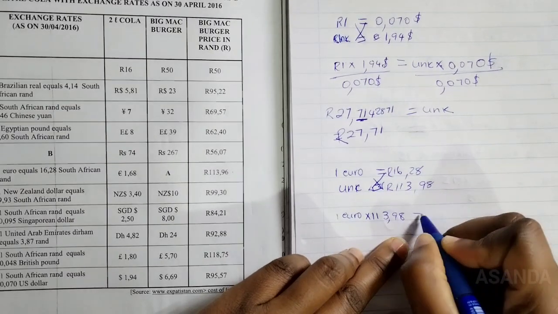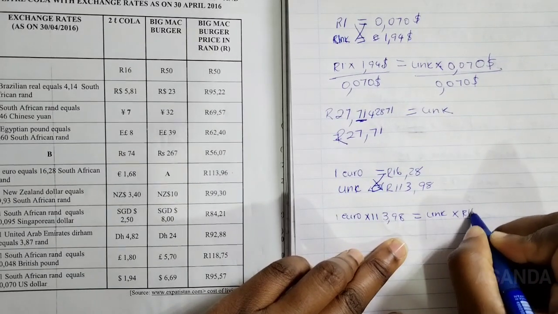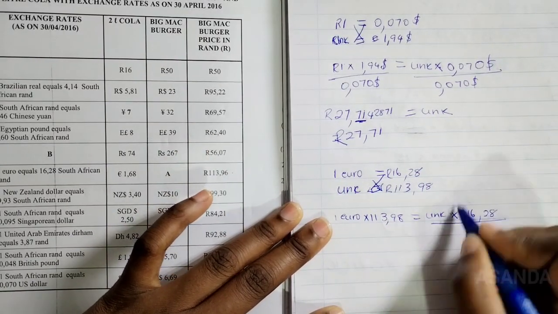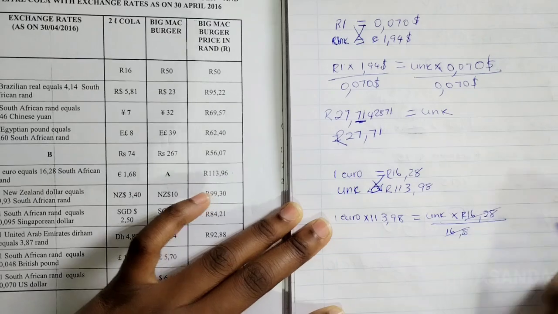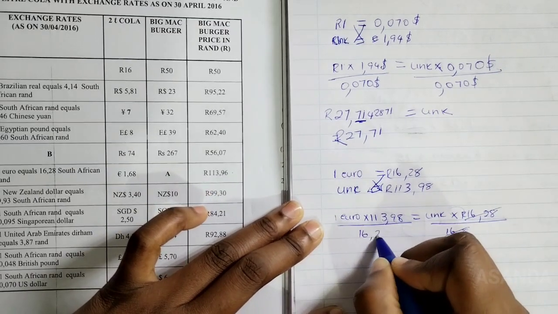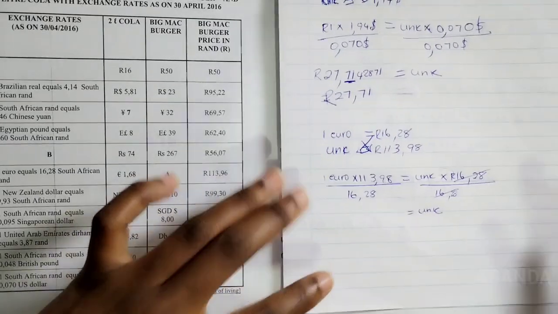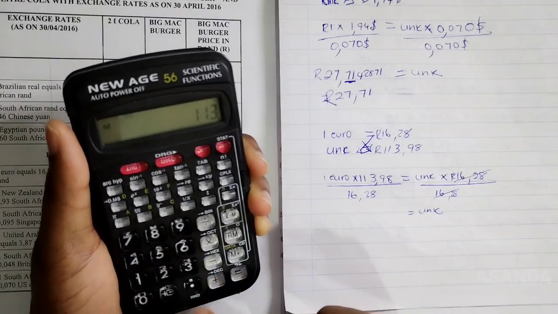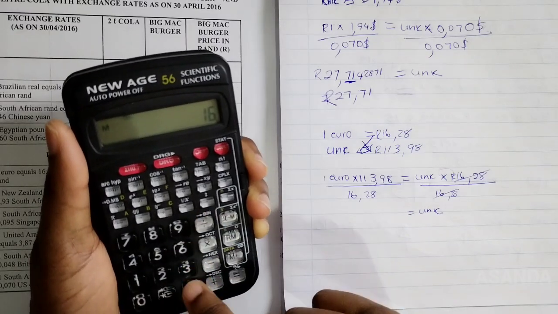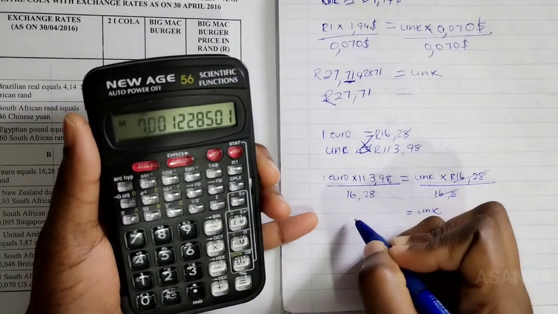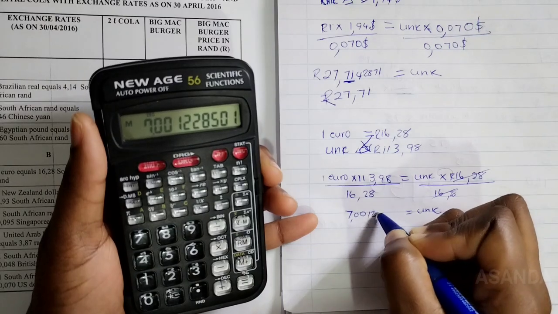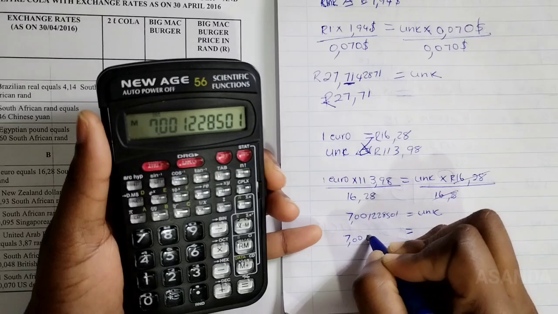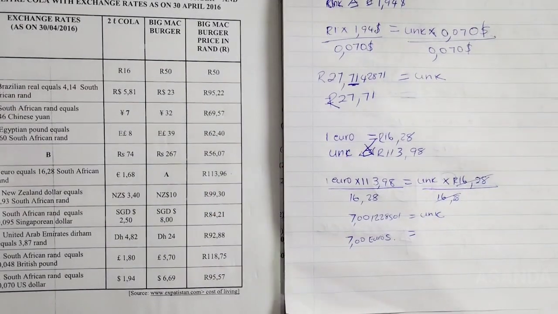So is equal to unknown times 16 rands and 28 cents. Because unknown is going with this and they multiply each other, we're going to divide by 16.28, and that cancels that. And what we did that side, we divided by 16.28. And now we can get our unknown. 1 times 113.98 divided by 16.28. I'm going to get a bit impatient because of my headache. That gives 7.001228501, and then I'm going to round off to 2 decimals. That's 7.00 euros.